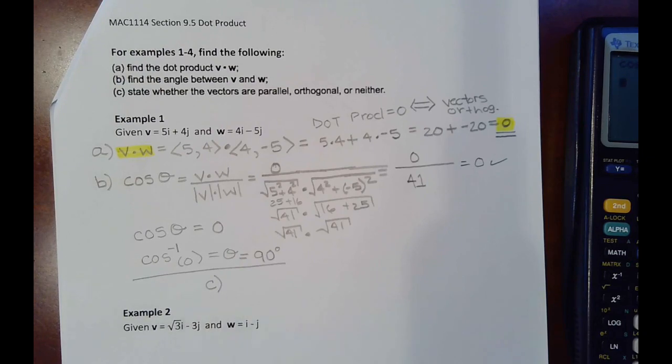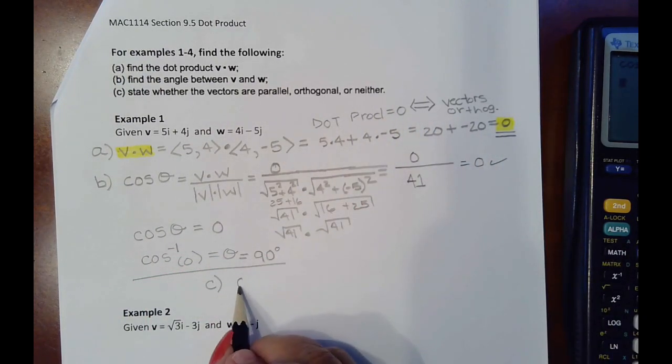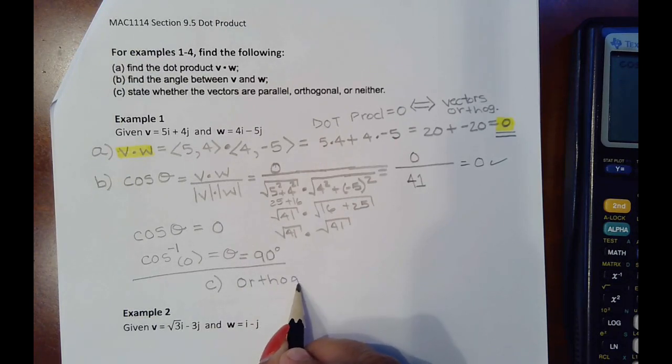So part C, it's already been said. State whether they're orthogonal, parallel, or neither. They are orthogonal. We knew that right from the answer in part A.